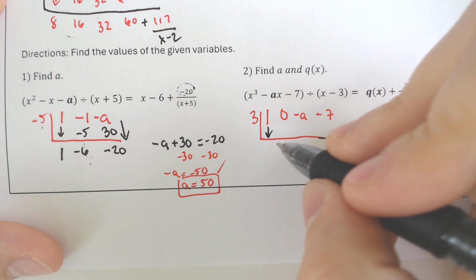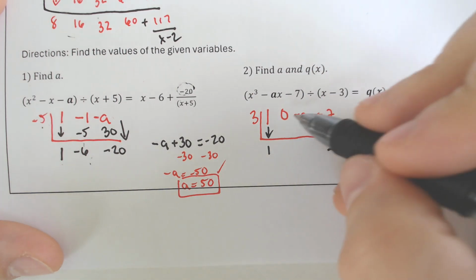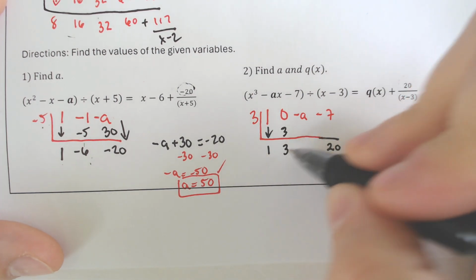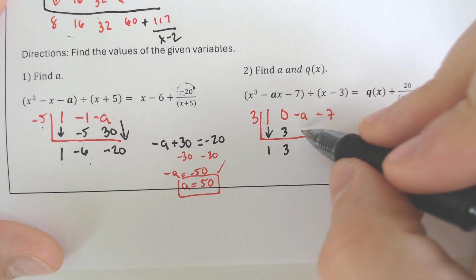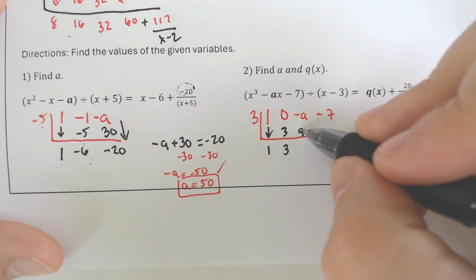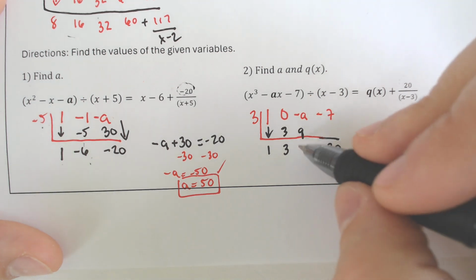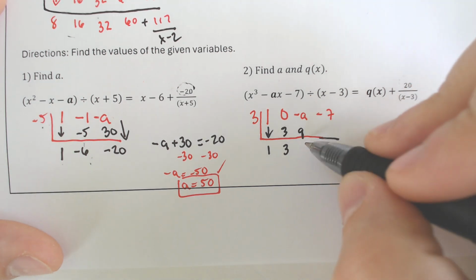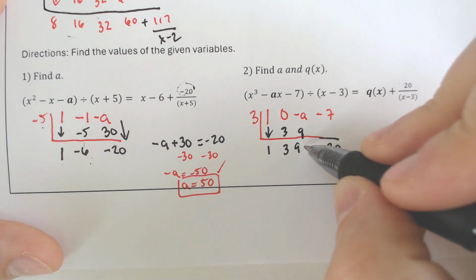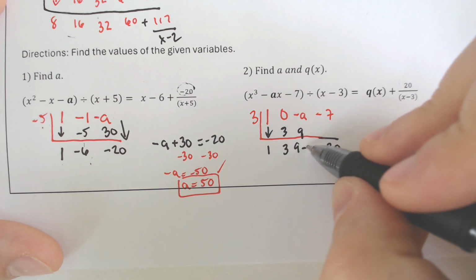Let's do as much as we can. We got a 1 here. We multiply, we get 3. We add, we get 3. We multiply, we get 9. Now we have the tricky part because we have a 9 and an a here, which means that this spot right here, when we add straight down, is 9 plus negative a, or 9 minus a.